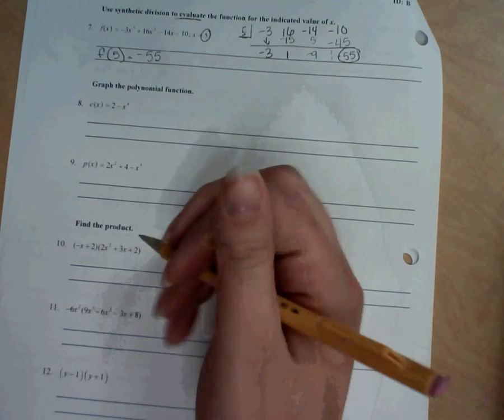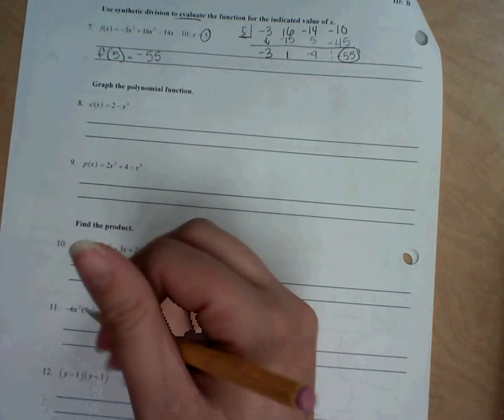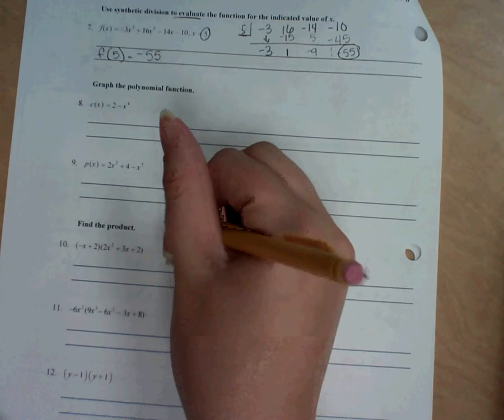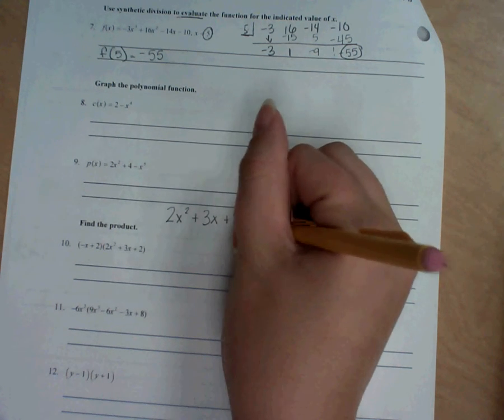Alright, number 10, find the product. So now we're going to be multiplying. So you can do this either a horizontal format as it's already lined out, or a vertical format. I'm going to show you a vertical format just because we've done that a little bit less. But you can do either way.